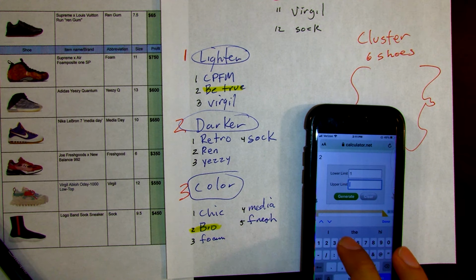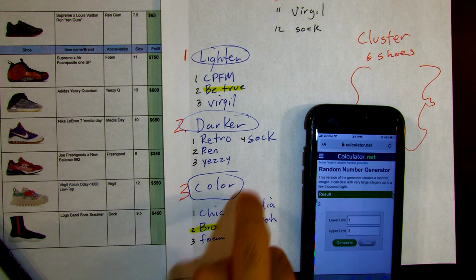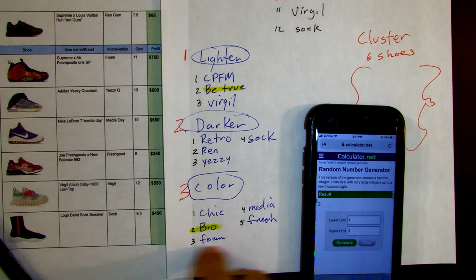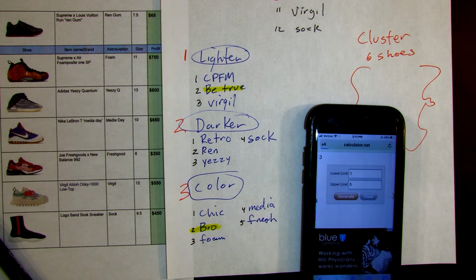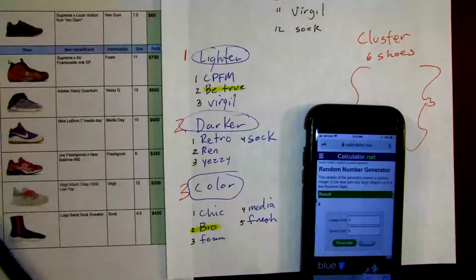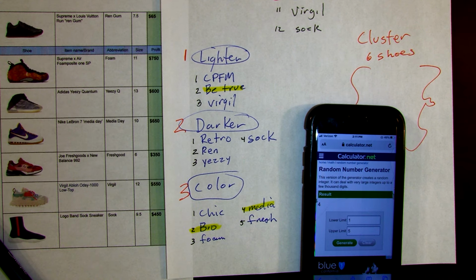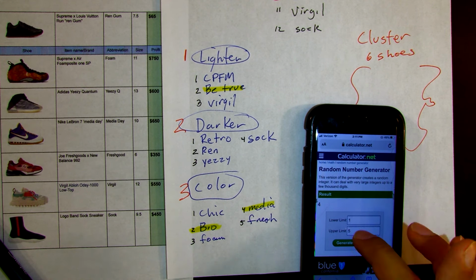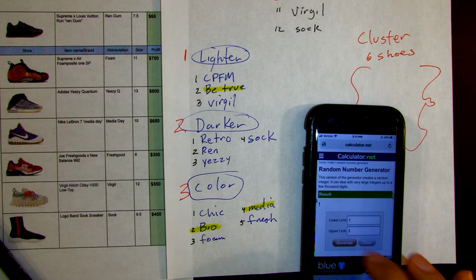I have to pick my cluster, so I make it out of 1 to 3 as my options, and then I push generate, and I got 2. So now I'm looking at cluster number 2. I'm looking at the darker shoes because I got a 2. All right. Lucky, lucky, lucky. There's only, no, that's not lucky. We got to change the upper limit. What do we change the upper limit to, guys? 4, because we're in cluster 2 now, and there's 1, 2, 3, 4 options in there. I almost forgot that sock. 4. Let's generate it.